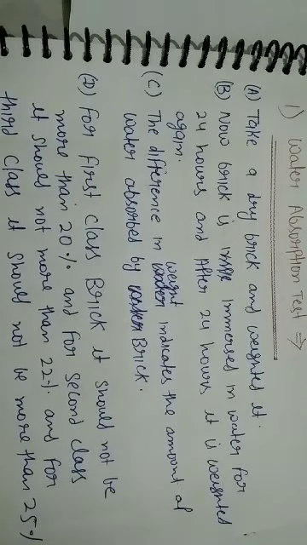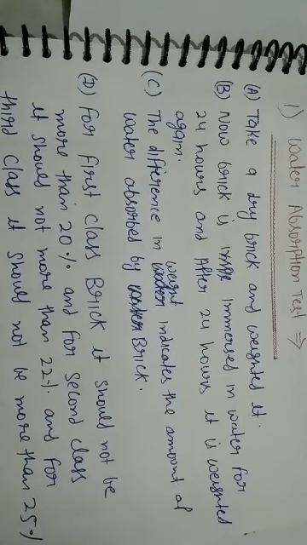It is noted that the percentage of water that the brick absorbs should not be more than 20% for first class brick, and for second class brick it should not be more than 22%, and for third class brick it should not be more than 25%. Any first class brick which absorbs water more than 20% cannot be used for the construction work.